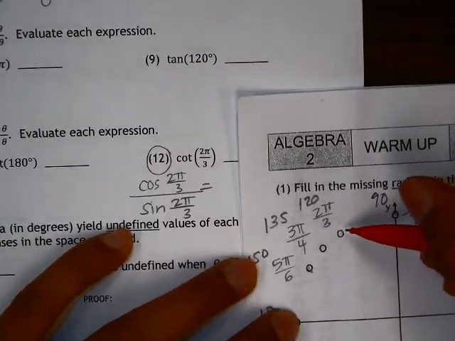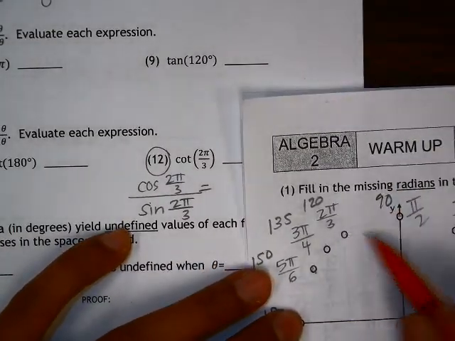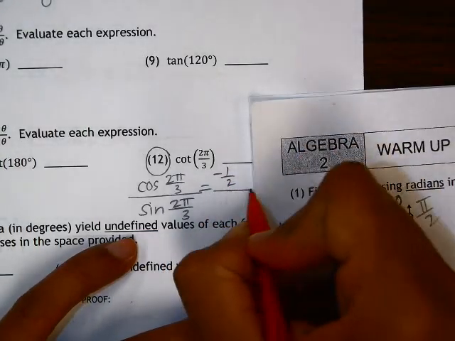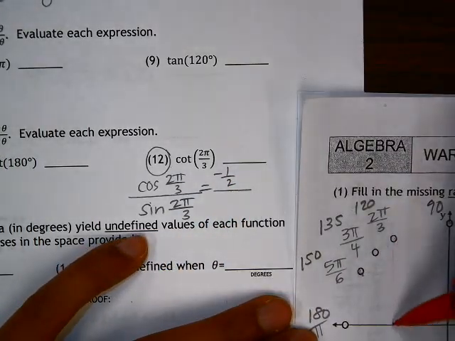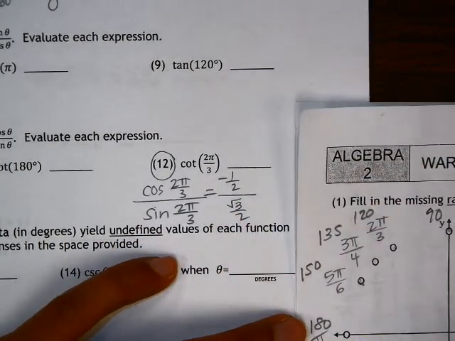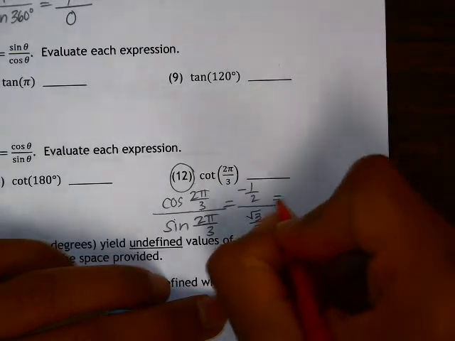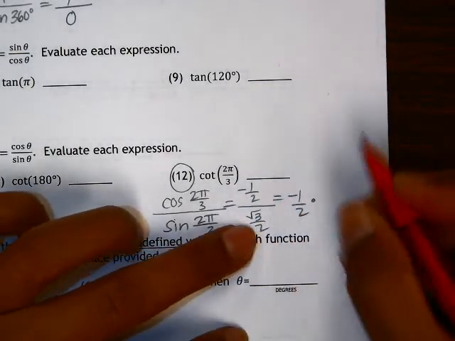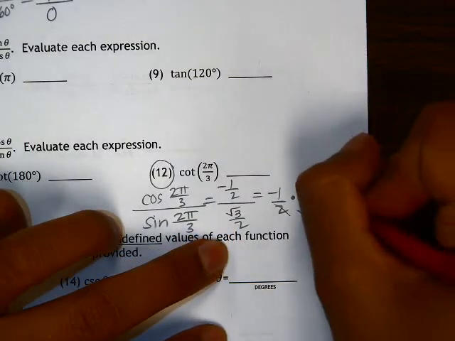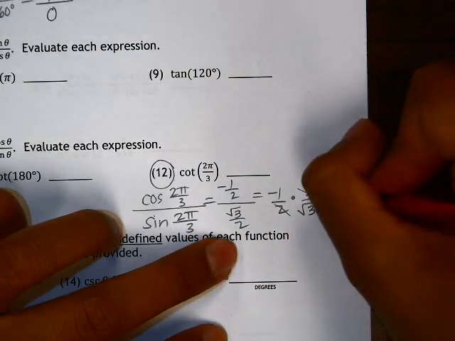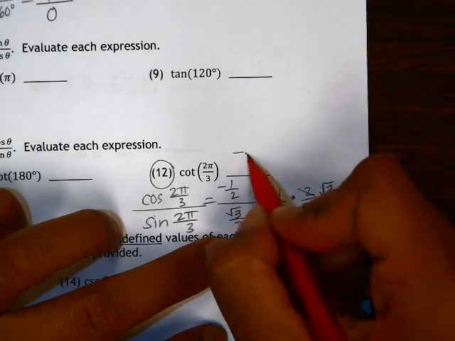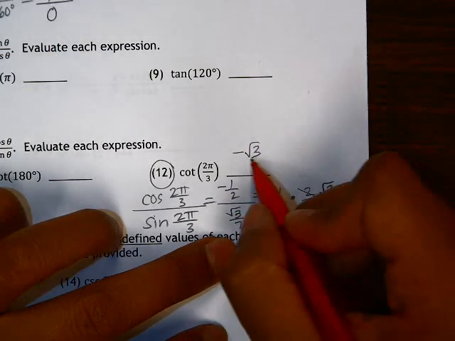here we have a cosine is negative and the shortest leg, so negative 1/2. Sine is positive and the longest leg, so positive root 3 over 2. And if we simplify that, we get negative 1/2 multiplied by the reciprocal of this. The 2's cancel, but we need to rationalize the denominator. So I'm going to multiply by root 3 over root 3. The numerator is negative root 3, and the denominator is 3.